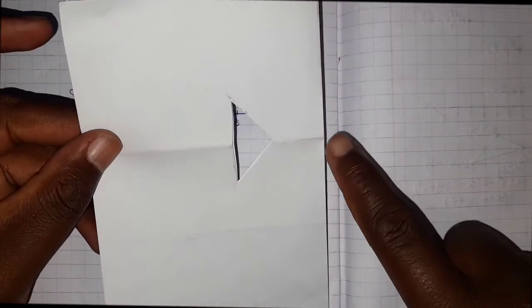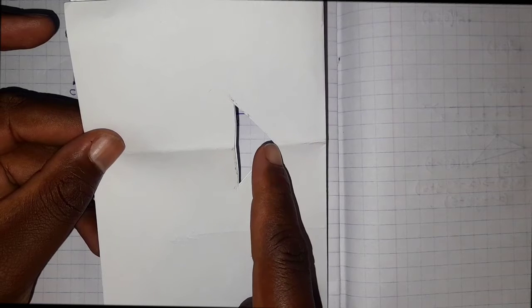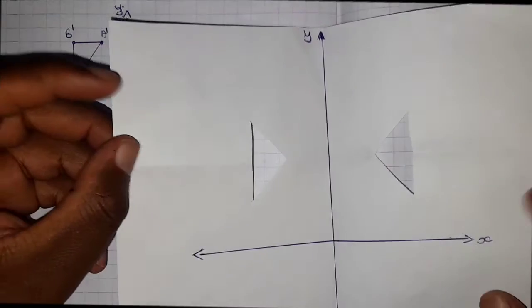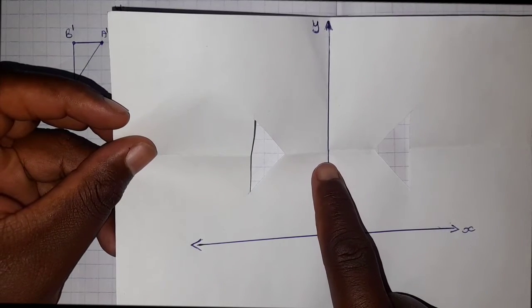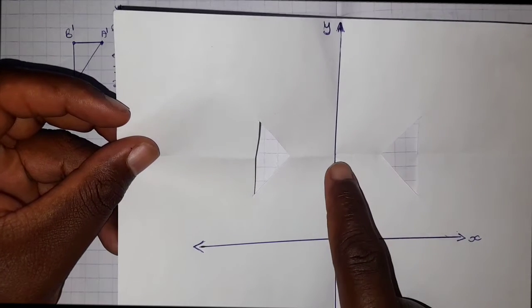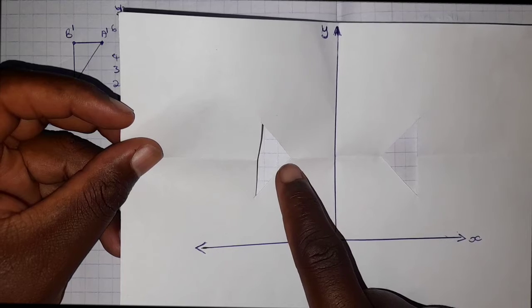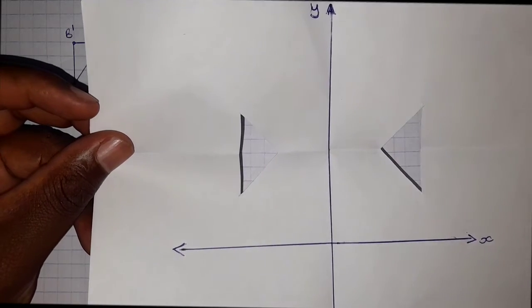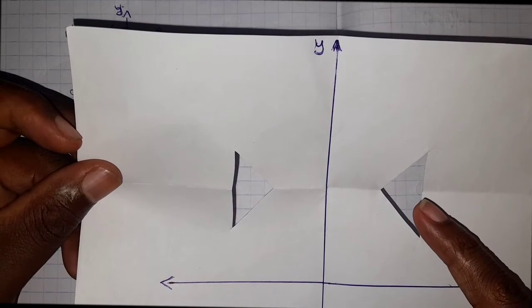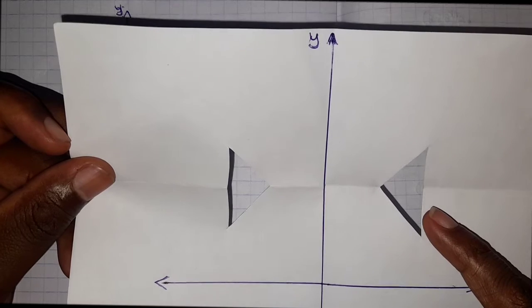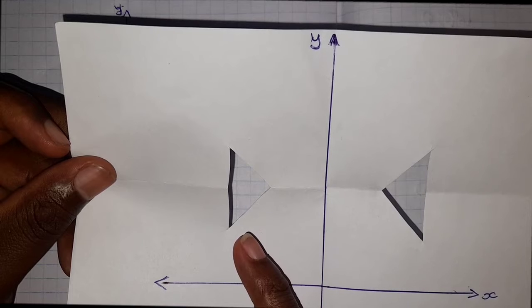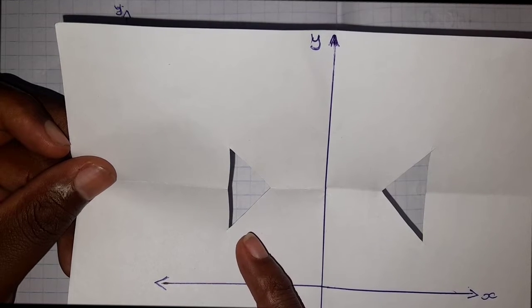And the distance from this edge coming to this vertex of this triangle, please note that the distance from the y-axis coming to this vertex is exactly equal to the distance from this one to that one, right? So we can say, when we look at transformations, if this is the original image or the original figure, this one is its reflection or its image.